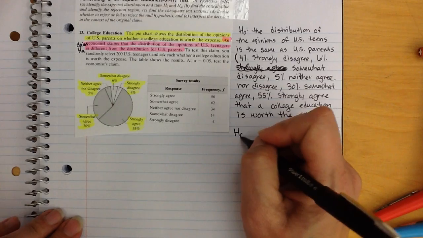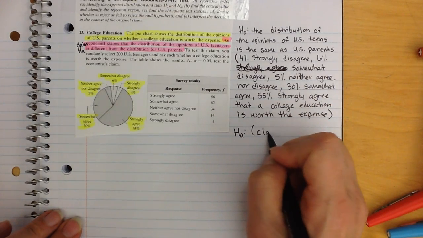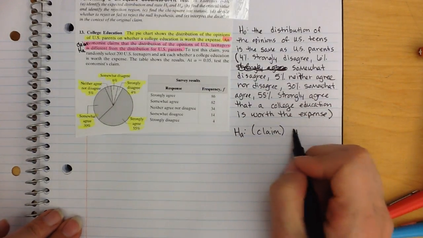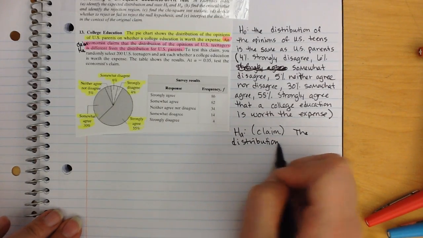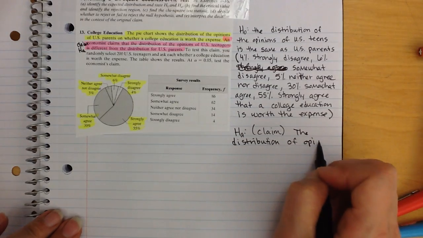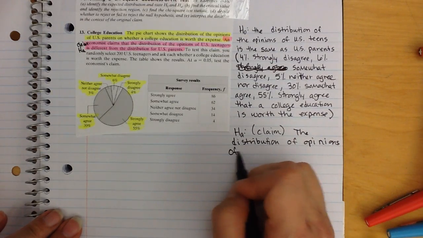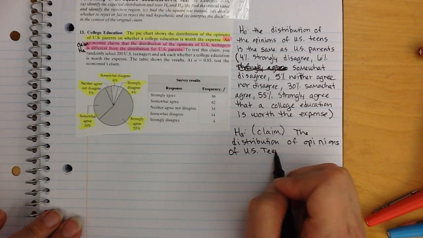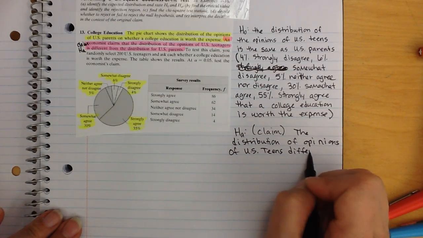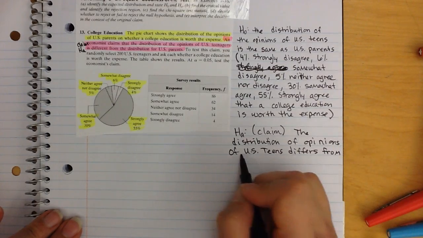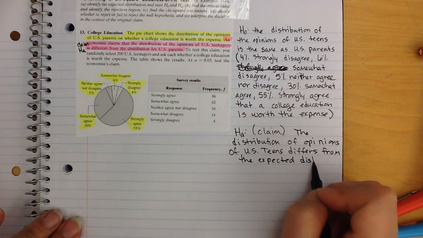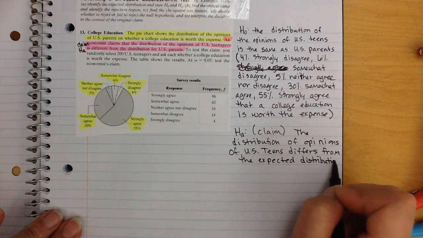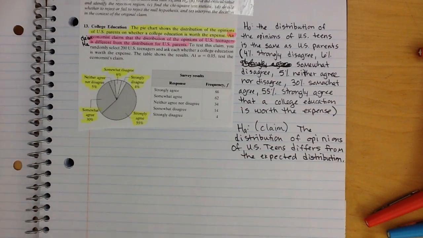So then H sub A, which is going to be the claim, is that the distribution of opinions of U.S. teens differs from the expected distribution. So we're not going to restate all of that, and we're also not going to say what we think the distribution is. We're just going to say that we're claiming it's different.